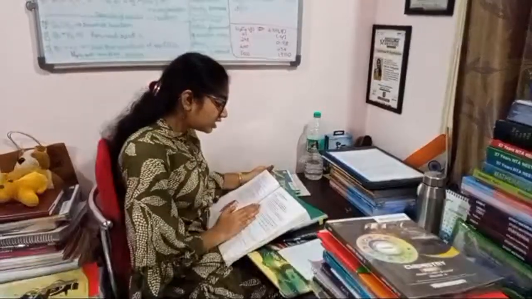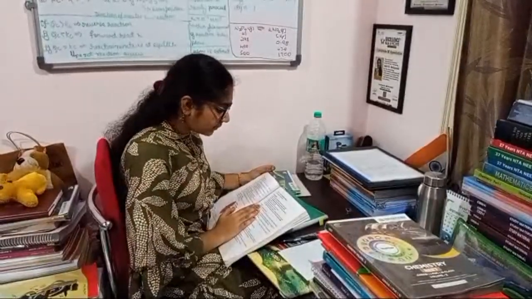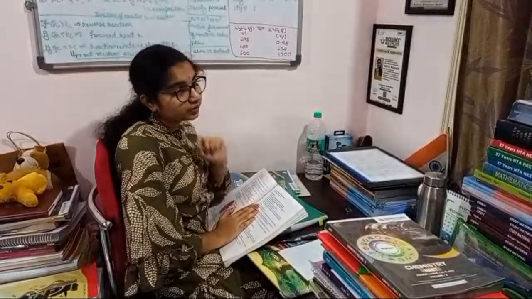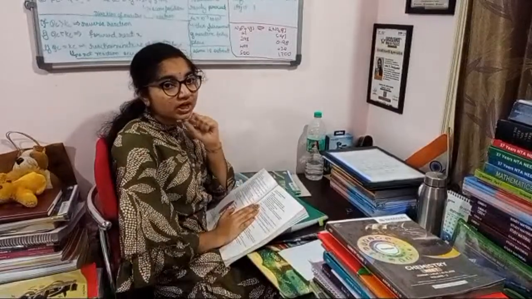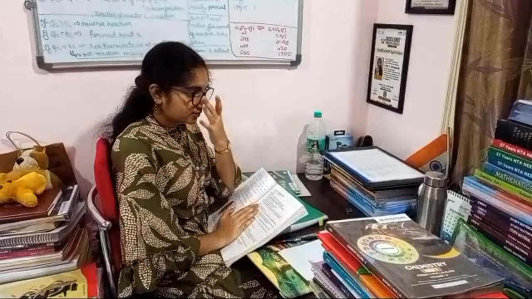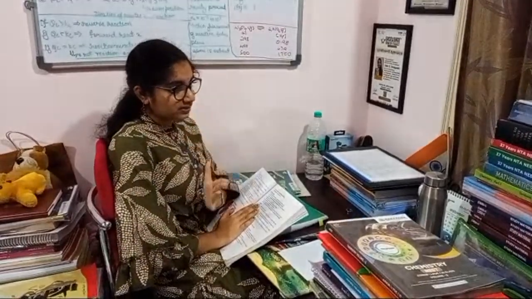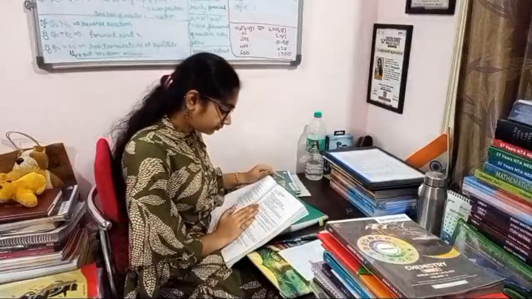Urinary bladder. It is a large, thin-walled, pear-shaped structure that lies in the pelvic region. The wall is made up of smooth muscles called detrusor muscles. So what is the wall? That is detrusor muscle. This is important, the smooth muscle. The name of the smooth muscle is detrusor muscle.